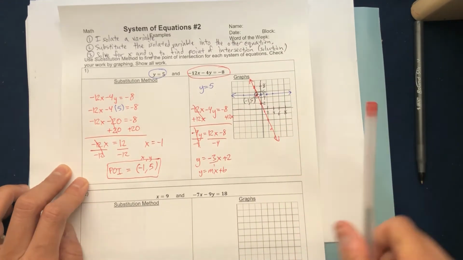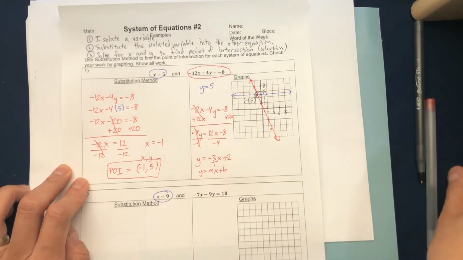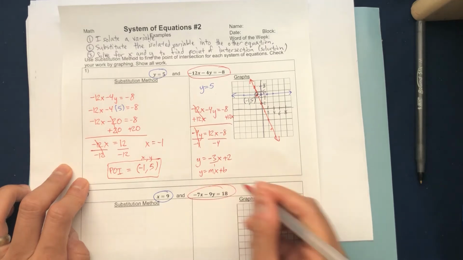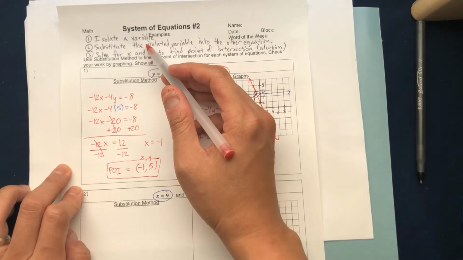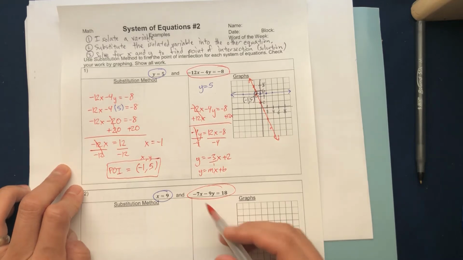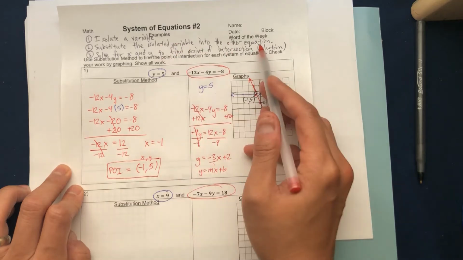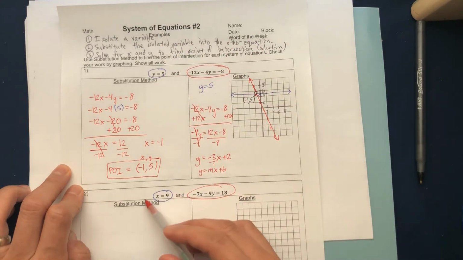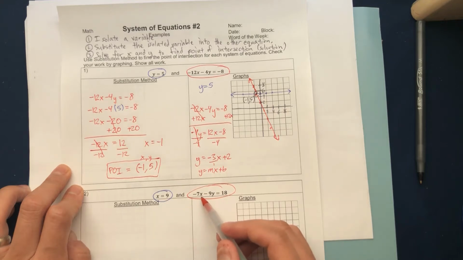On to the second problem. So our first equation is x equals 9, and our second equation is negative 7x minus 9y equals 18. First, we want to isolate for the variable. The variable is already isolated, so x is by itself, and that equals 9. So we don't need to do anything there. Then we substitute the isolated variable into the other equation. So we take this x equals 9 and substitute it into the other equation. So we'll plug in x as 9.